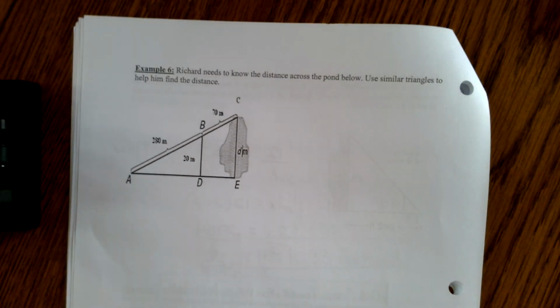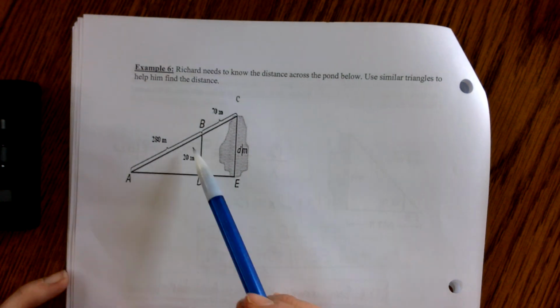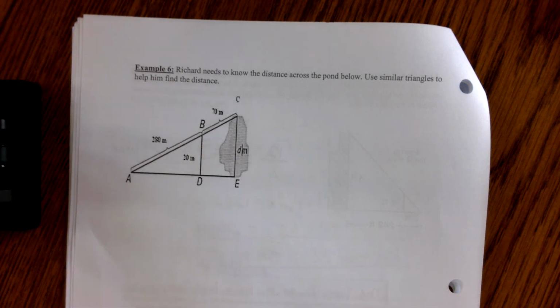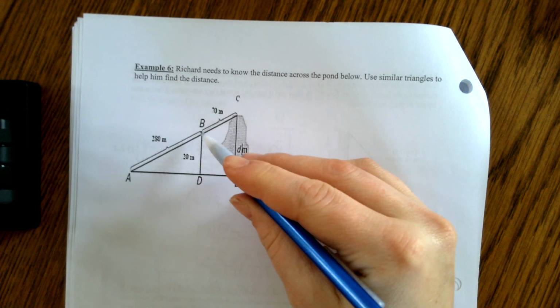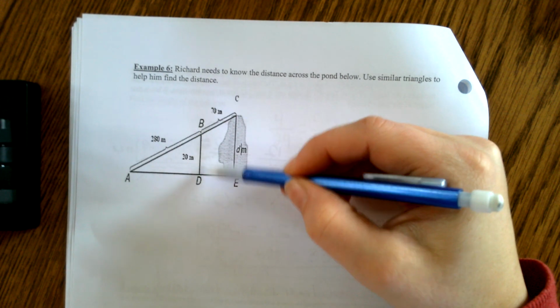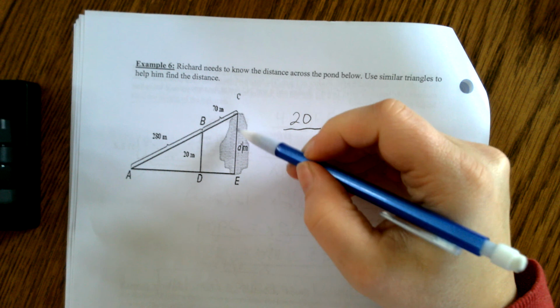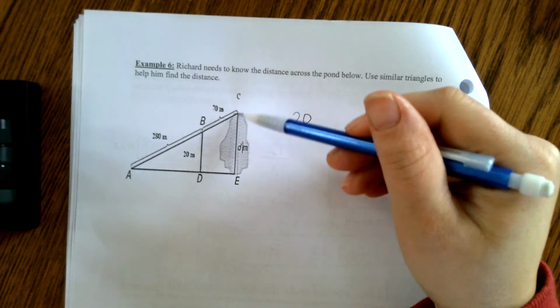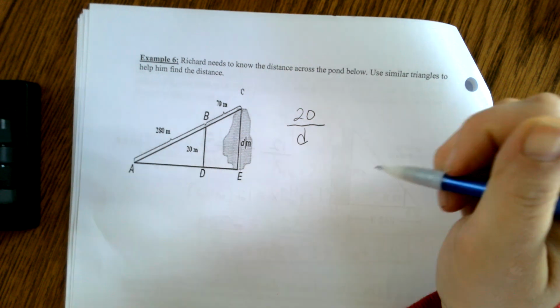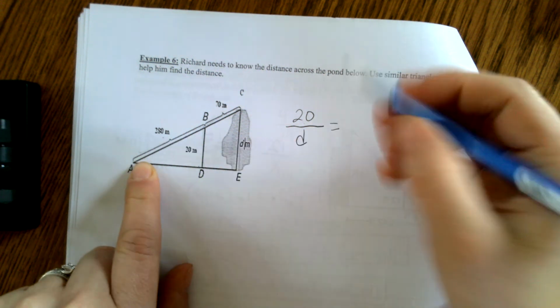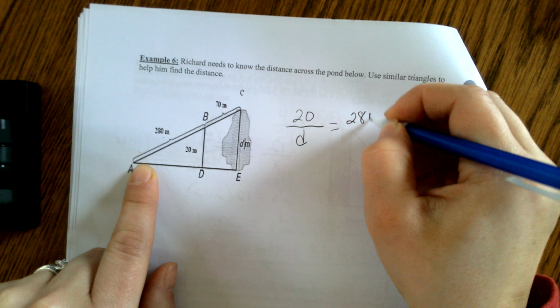Example 6. Richard needs to know the distance across the pond below. Use similar triangles to help him find the distance. So you have your small triangle here, and then you have the bigger triangle here. So we're going to set up our equation. So we'll start with this length here is 20 over, and the distance across the pond is labeled as D, so we'll put D instead of x this time. And then that's going to equal, now remember the numerators come from the same triangle, so we need to take the 280 meters, and we're going to put that over.